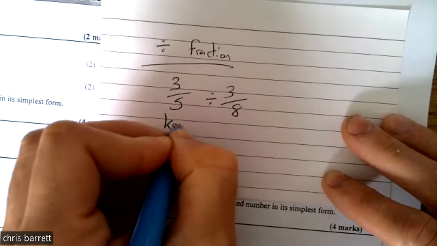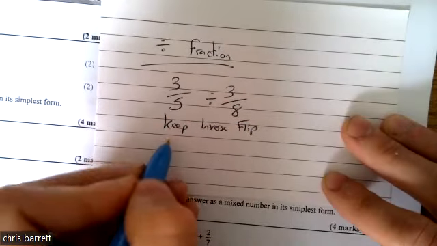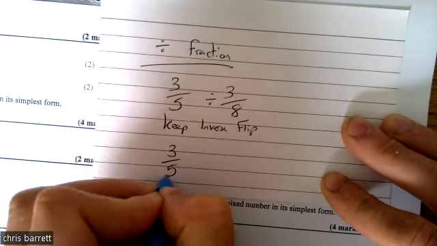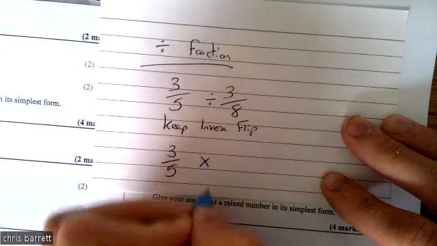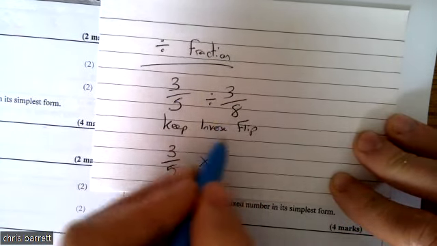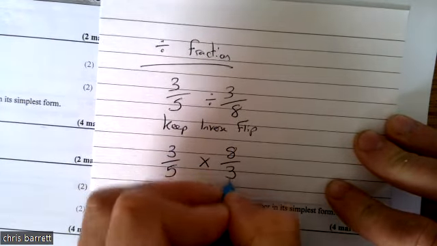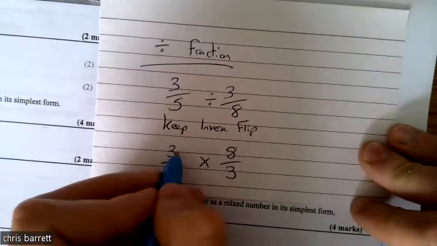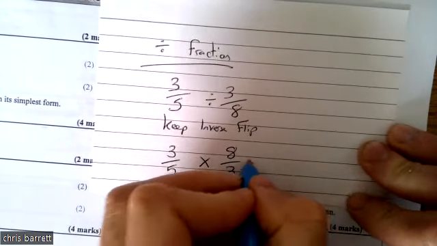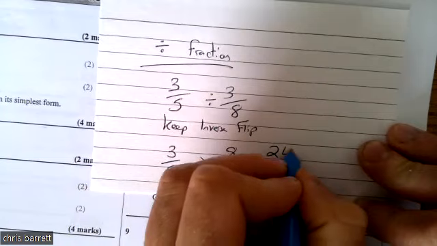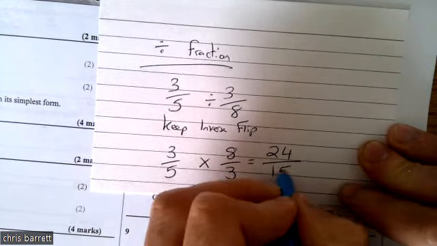So we've got keep, inverse, and then flip. So we're going to keep this fraction exactly the same. We're going to inverse the operation. So division becomes multiplication, and then flip means we're going to turn the fraction on its head. So we've got now the 8 goes to the top, and then the 3 goes to the bottom. Now we just follow the same steps as what we've just done, which is top multiplied by top. So 3 multiplied by 8 is 24 over 5 multiplied by 3 is 15.